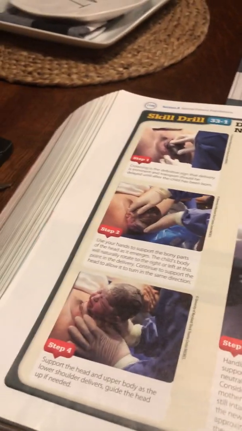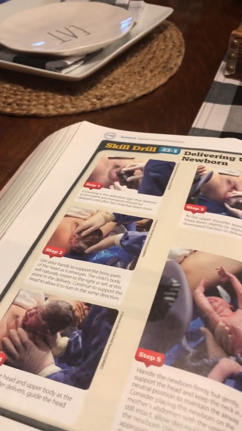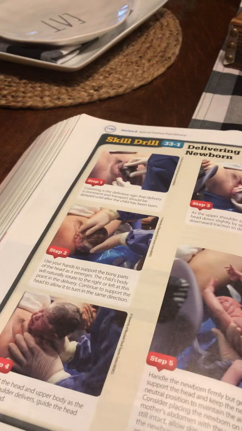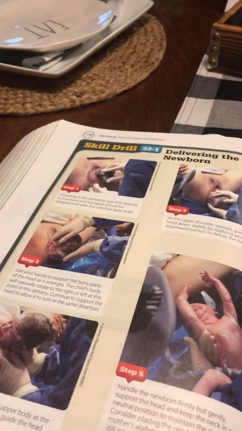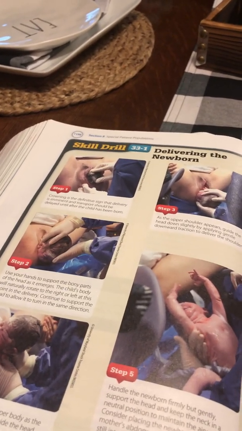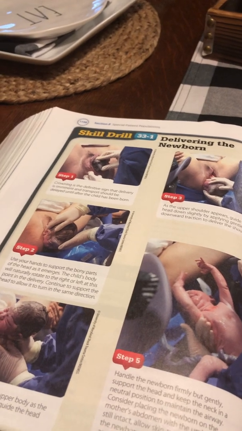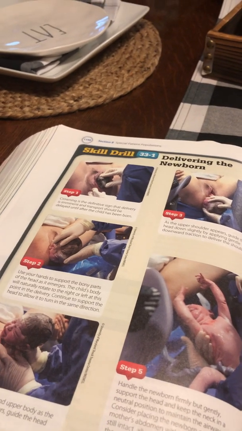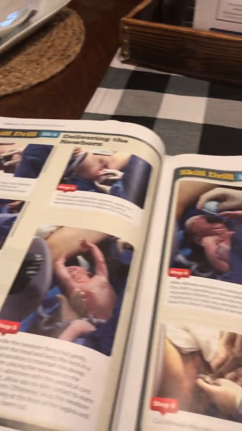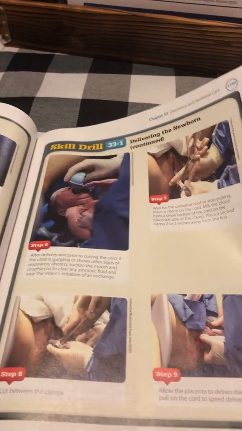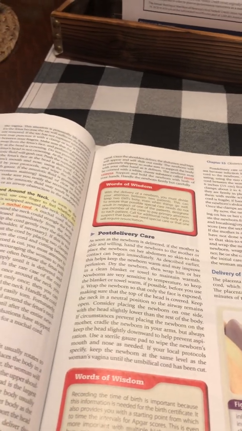And then this skill drill right here, I don't know how they expect you to do this other than just read through the skill drill. Because a lot of the skill drills in the book, they actually want you to do this, and we just don't have that many pregnant females available to us for everyone to deliver a baby. So I would just tell you to read the captions underneath. The pictures would be the best thing for you.